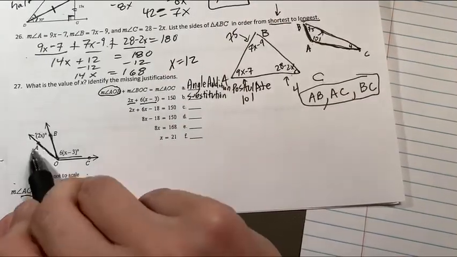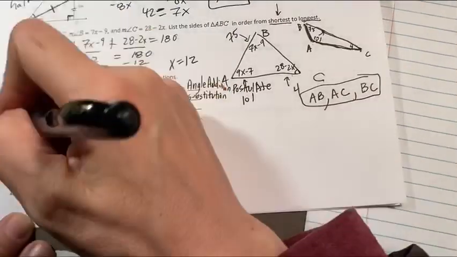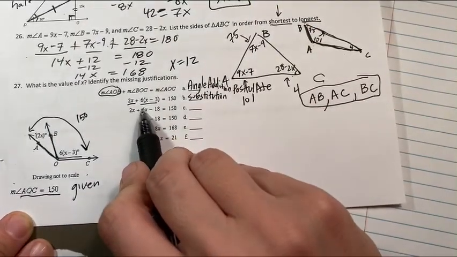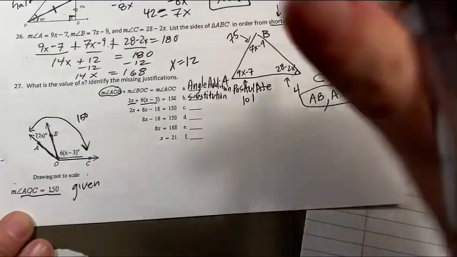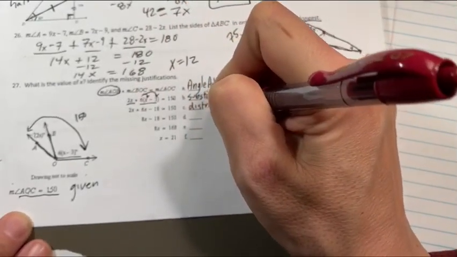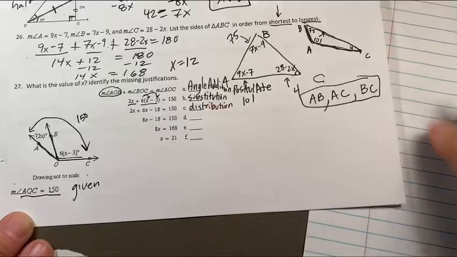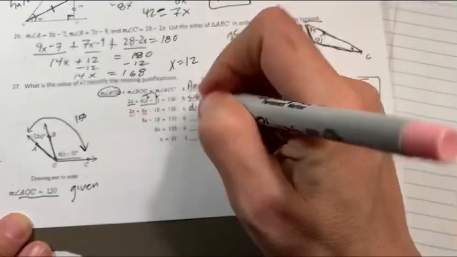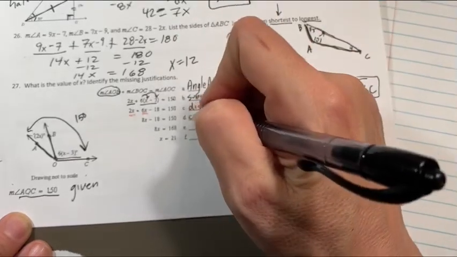They told us this whole angle has to add up to 150, so we know this whole angle has to be 150. Okay, then it looks like they got rid of parentheses. We call that distribution. Okay, then it looks like they combined the 2x and the 6x, so we call that combined like terms.